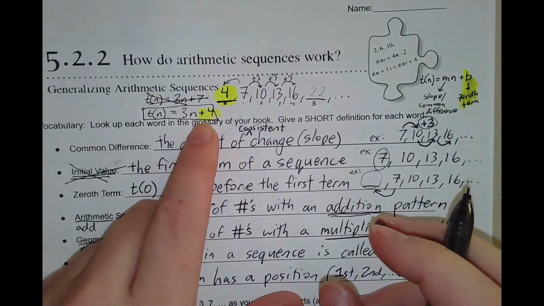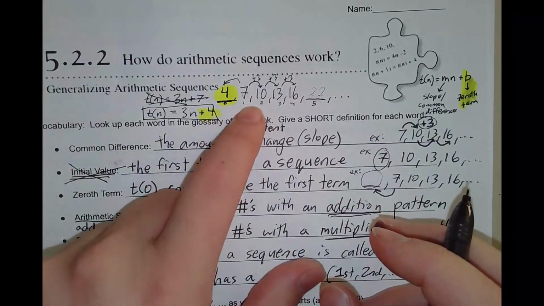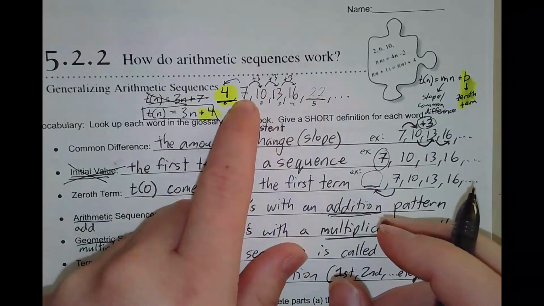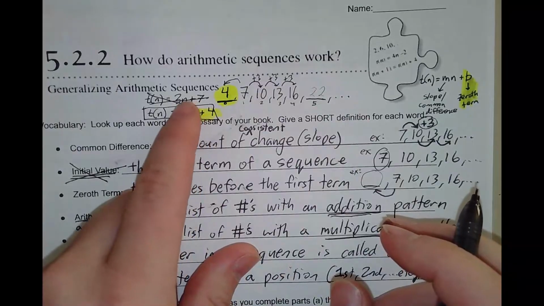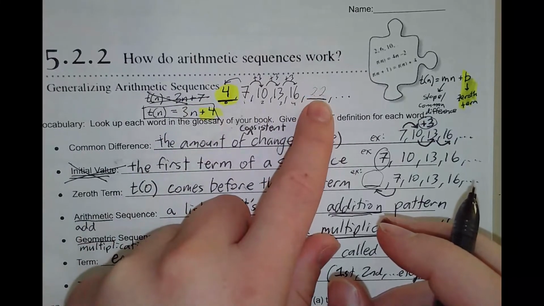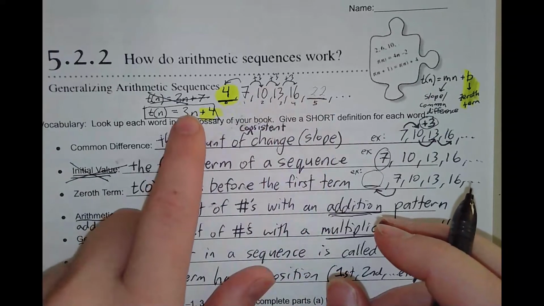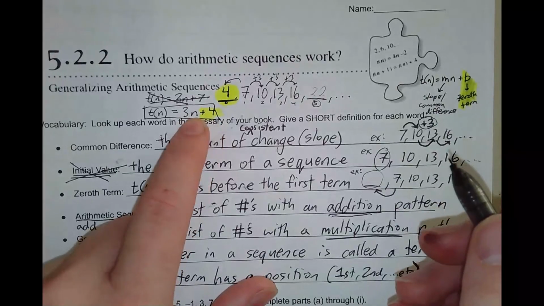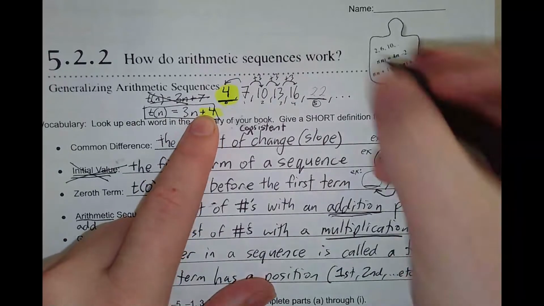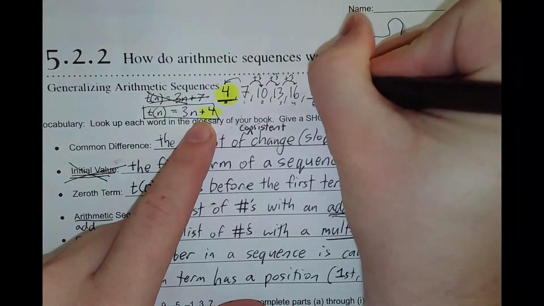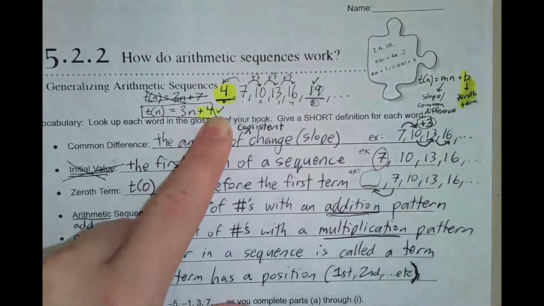Why does this matter? Many people on their quiz or test might say, oh, the slope is 3, the starting value is 7. Well, we tried that. With the starting value of 7, it didn't give us the correct number. It gave us 22. What would happen if we do 3 times 5 plus 4? 15 plus 4 is 19, meaning this would be the correct equation.